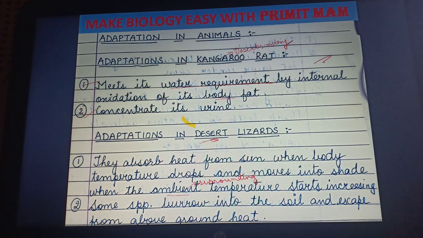So when the surrounding temperature becomes high, the desert lizards move into the shade. Whereas if the internal temperature becomes very low or goes below the comfort zone, they absorb heat from the sun. So that is the first adaptation in desert lizards.